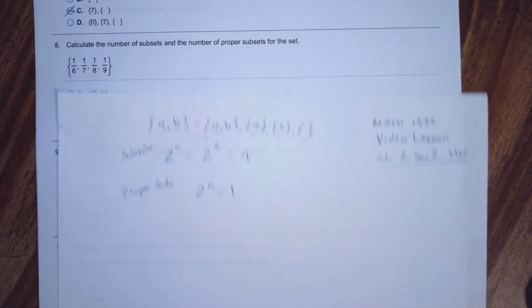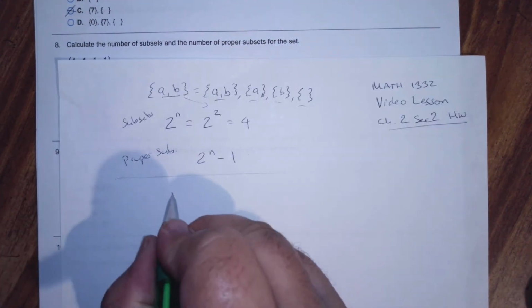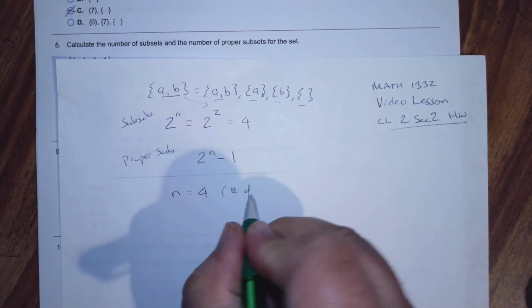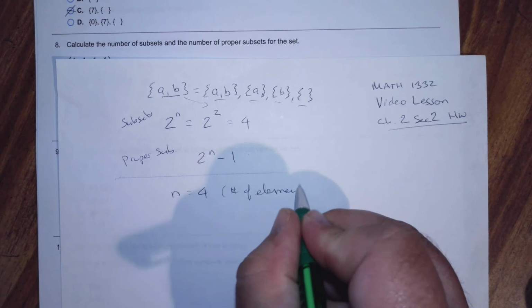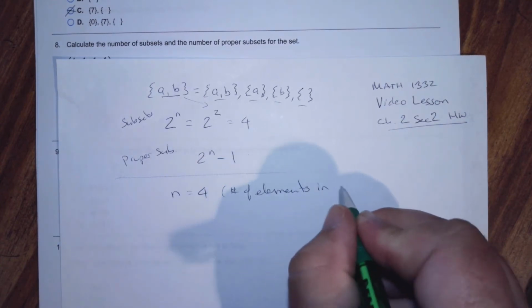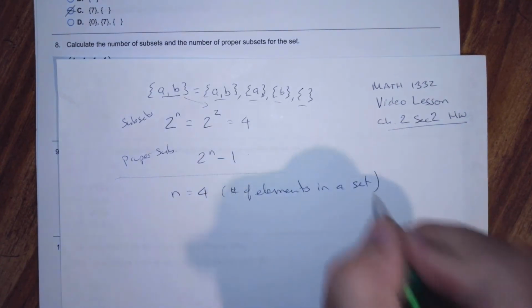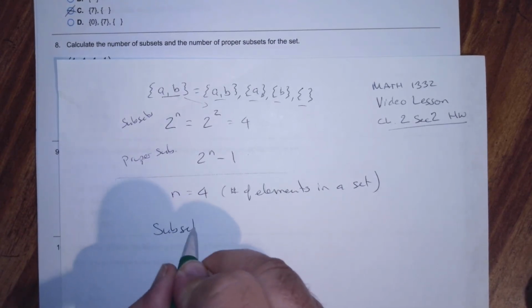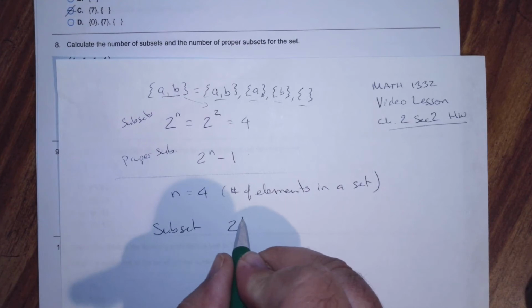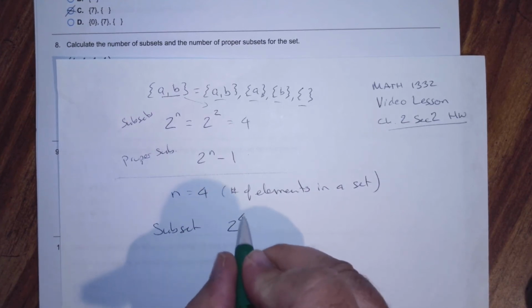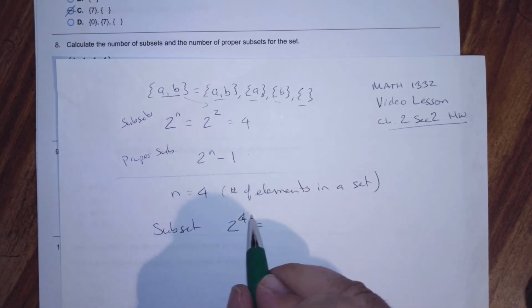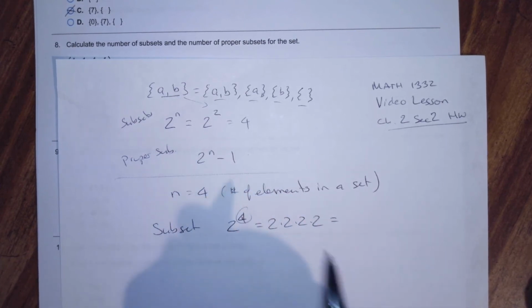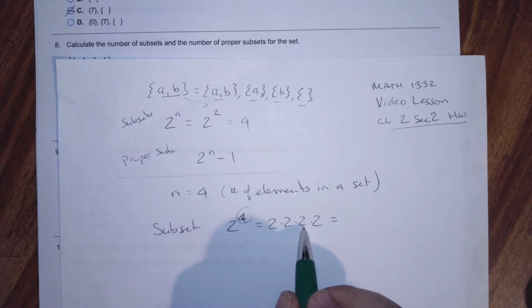In our example, n is 4, the number of elements in a set. So subsets is 2 to the power 4, so 2 times 2 is 4, times 2 is 8, times 2 is 16.